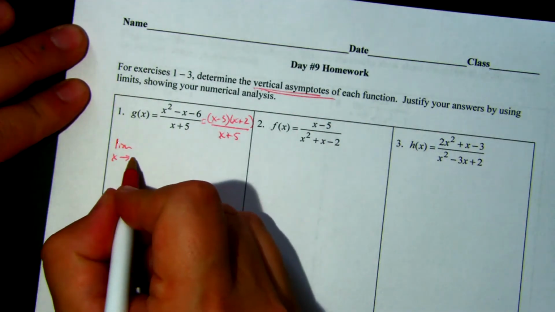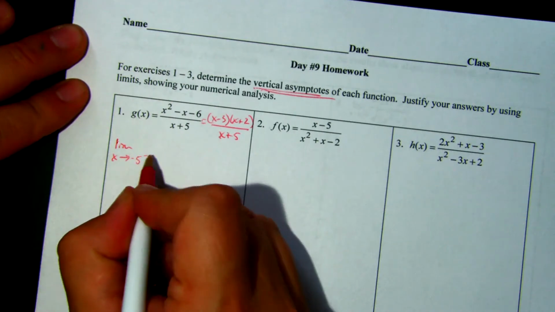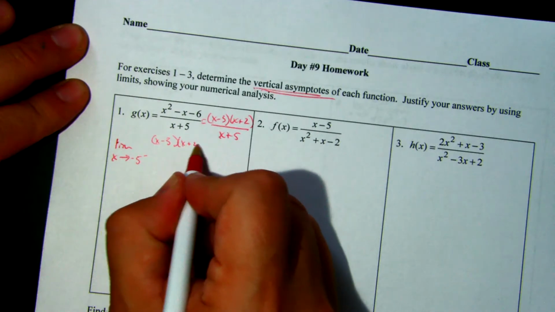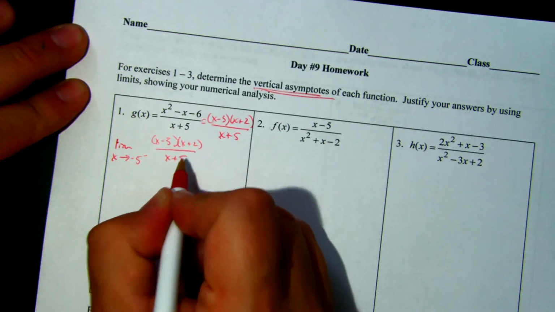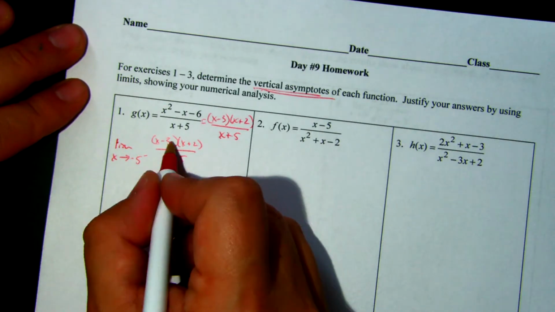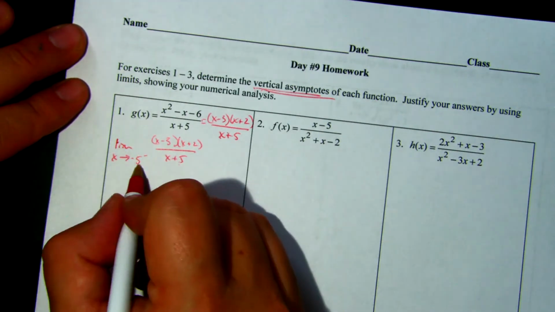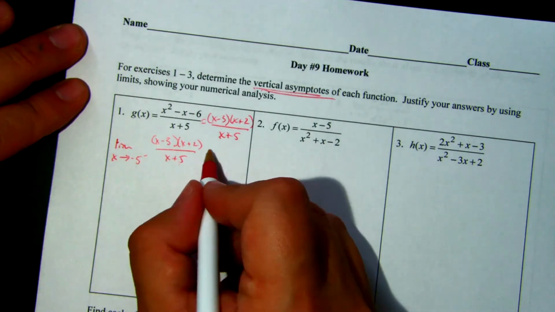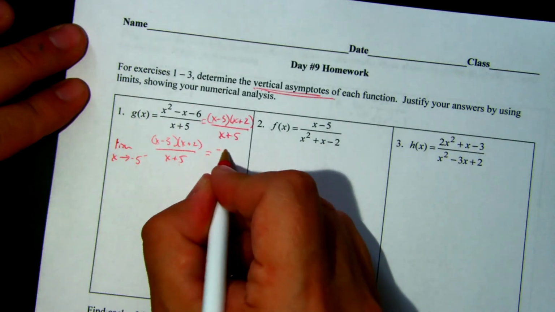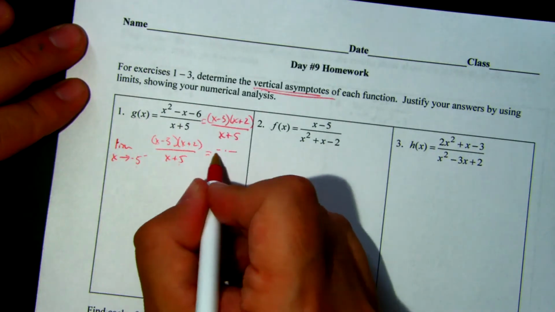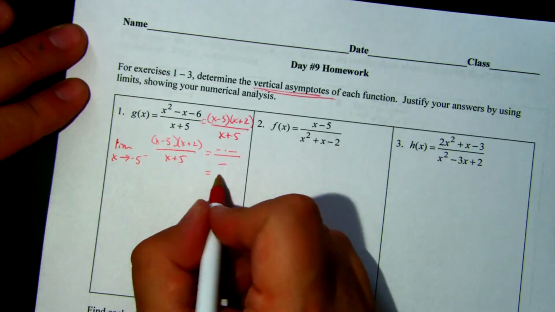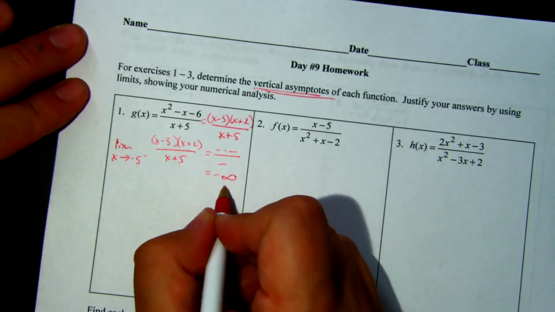using limits. So I can say, well, as I approach negative 5 from the left, x minus 3, x plus 2 over x plus 5, I know that if I substitute, I'm going to get 0. If I put in something that is just to the left of negative 5, that's going to give me something negative times a negative over another negative, which is positive over negative, so that's going to give me negative infinity.